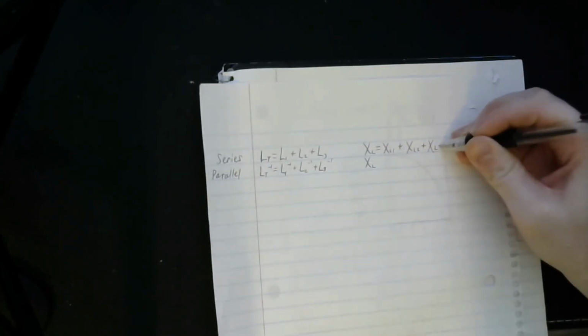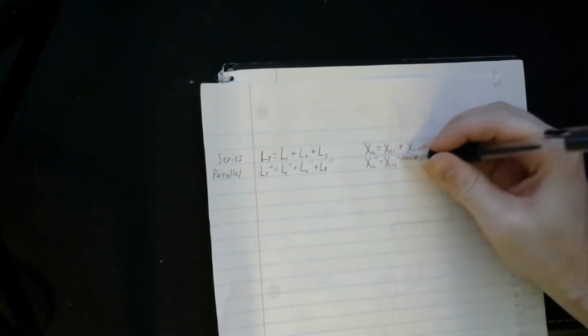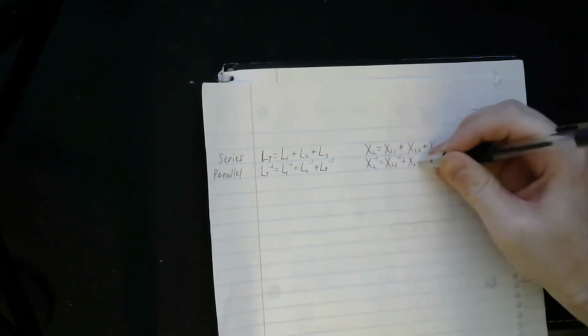For a series circuit, your inductive reactance XL is going to be equal to XL1 plus XL2 plus XL3, and for parallel, XL to the power of -1 is equal to XL1 to the power of -1 plus XL2 to the power of -1 plus XL3 to the power of -1.